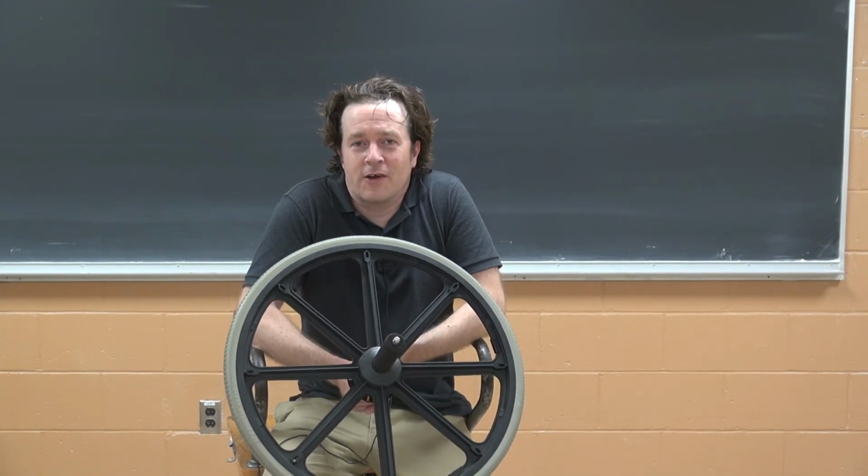Well, there you have it, the conservation of angular momentum. What do you say we take a look at this thing one more time?